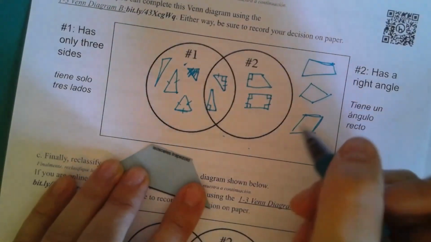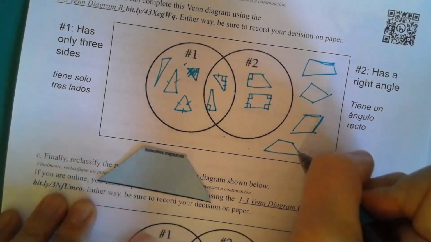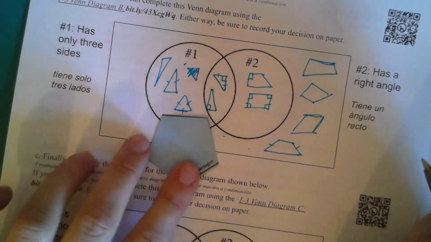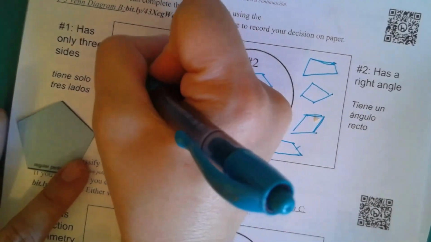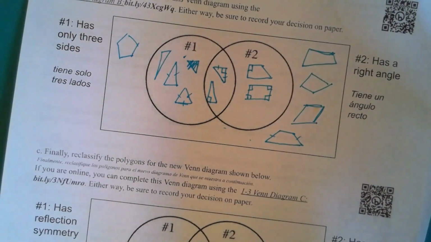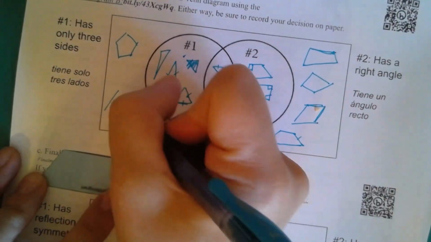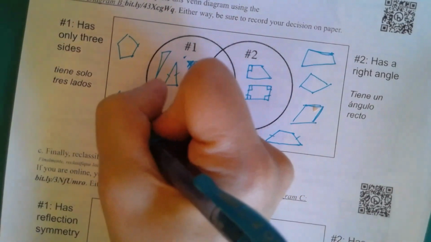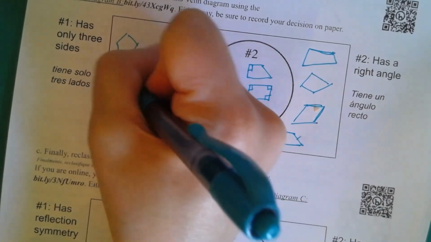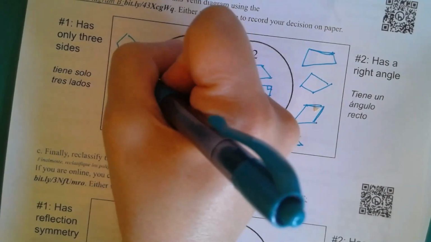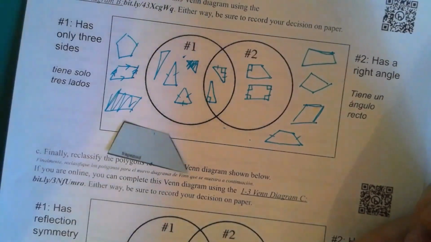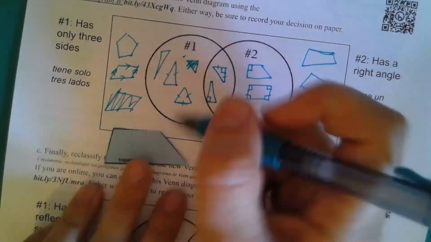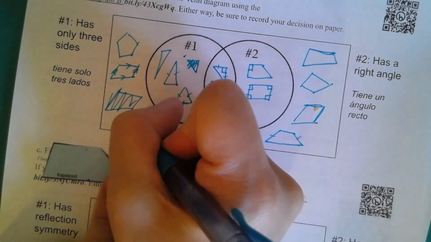Rectangle. This has 4 right angles, more than 3 sides. Isosceles trapezoid, 4 sides, no right angles. Regular pentagon, 5 sides, no right angles. It goes on the outside. Parallelogram, no right angles, more than 3 sides. Goes on the outside. That doesn't look like a parallelogram. Should be clear that it has 2 sets of parallel sides. Trapezoid, in general, does not come with a right angle. 4 sides, no right angles.